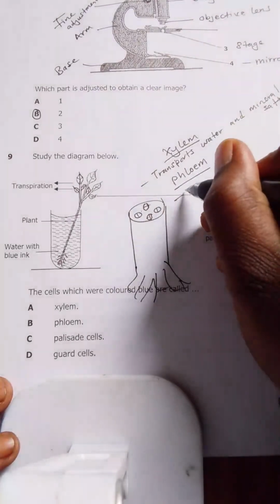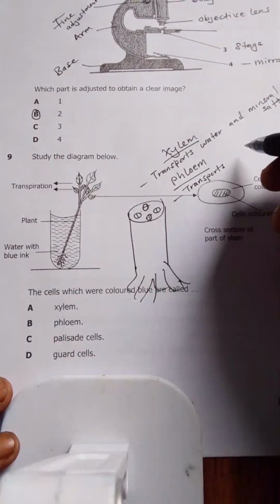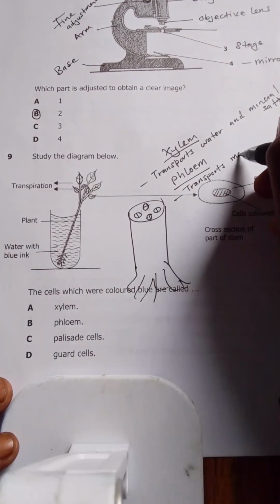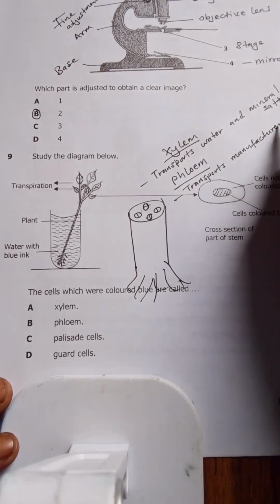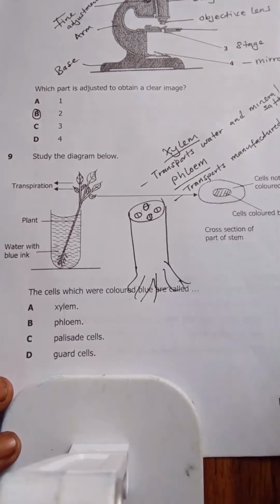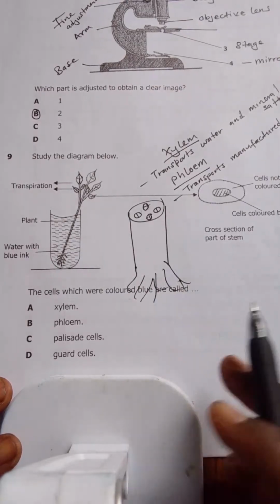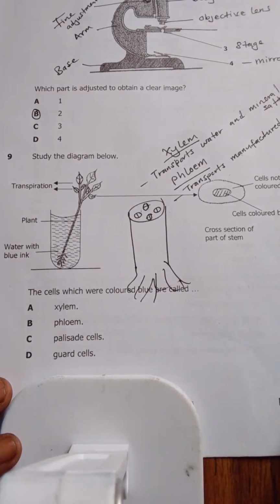Then the phloem transports manufactured food from the leaf to all parts of a plant.